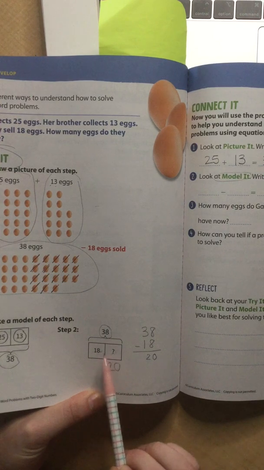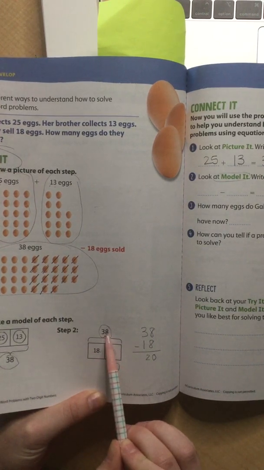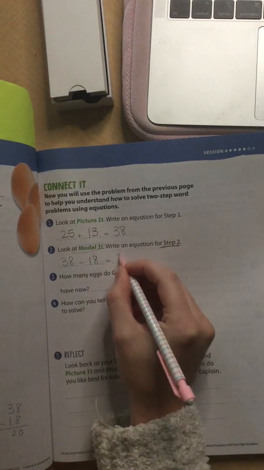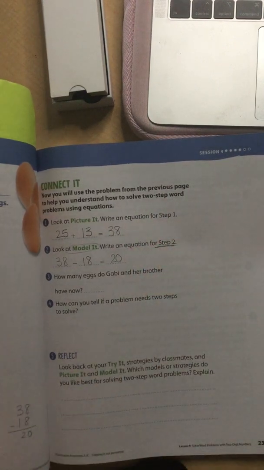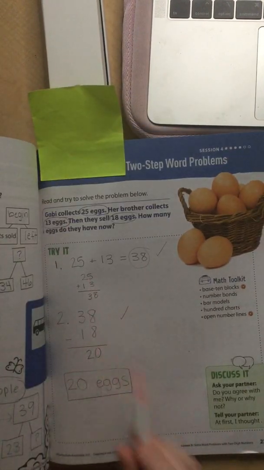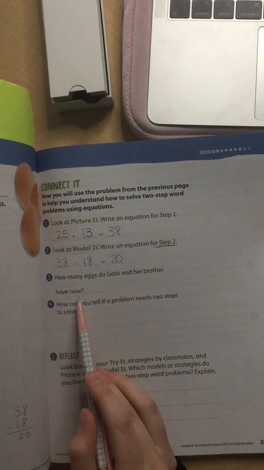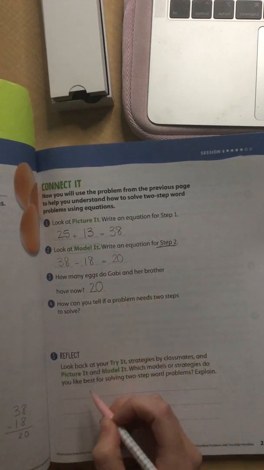We did not add because we're missing that number, but we can subtract. We took our largest number minus our smaller number. So we did 38 minus 18 equals 20. These are the exact same equations, friends, that we found on our very first page. We are just kind of reviewing that. How many eggs do Gabby and her brother have now? Well, we solved that. They have 20 eggs now.